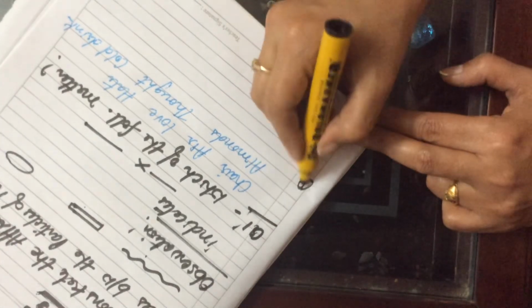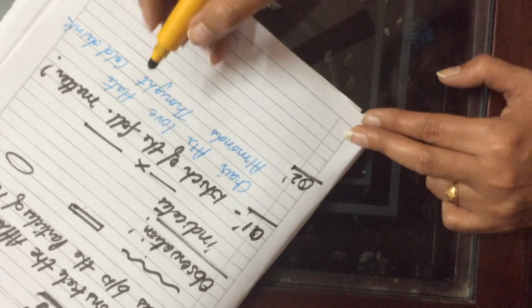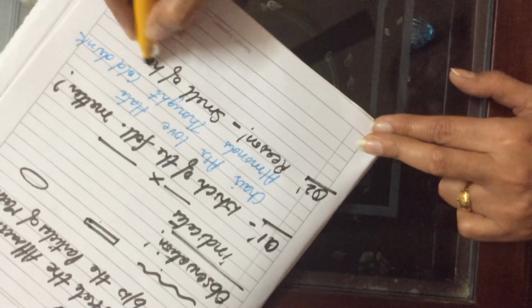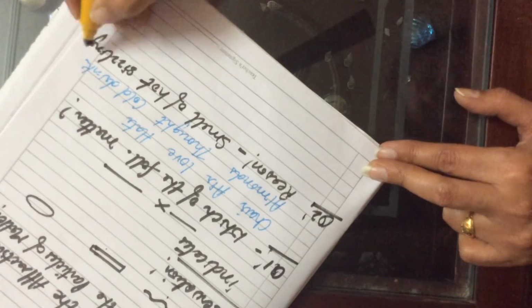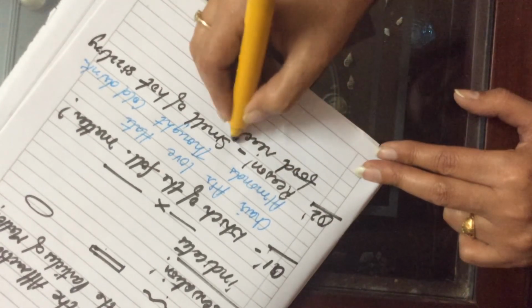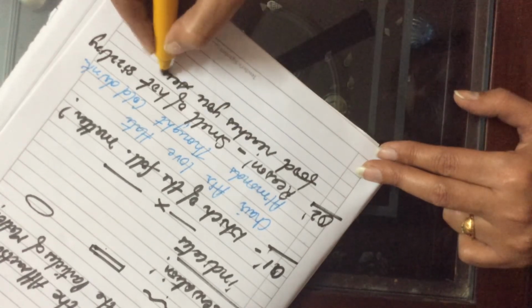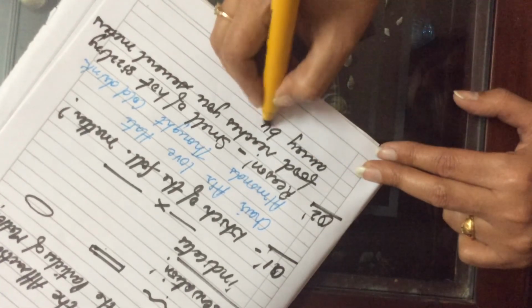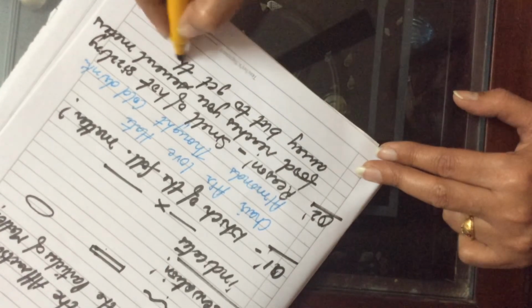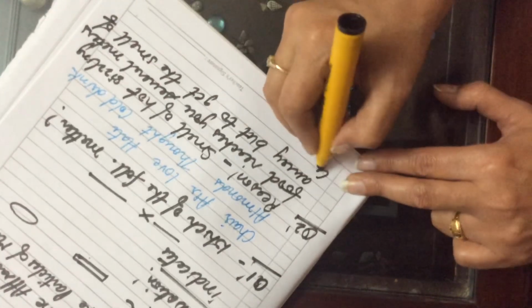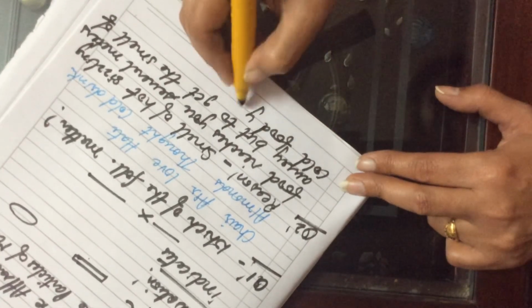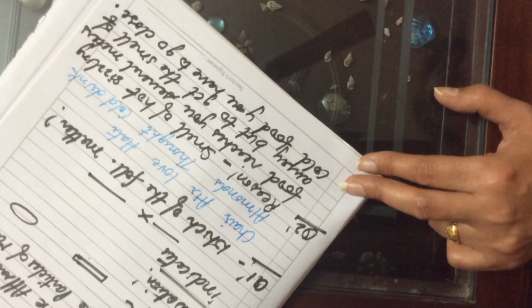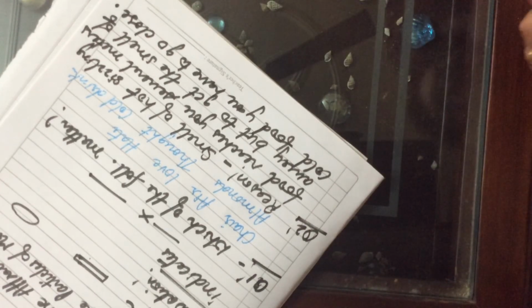Next question. Give reason: the smell of hot, sizzling food reaches you several meters away, but to get the smell of cold food, you have to go close. So this is about your first lecture.